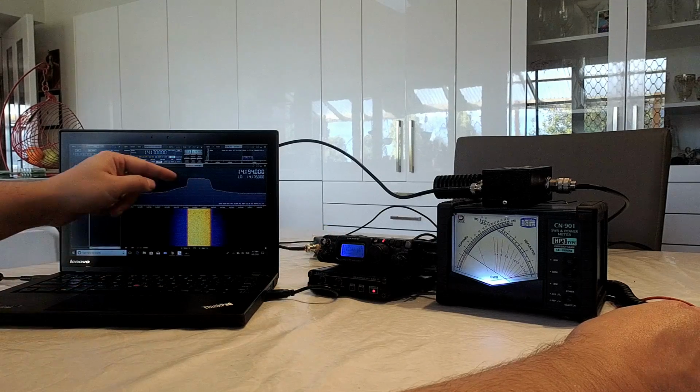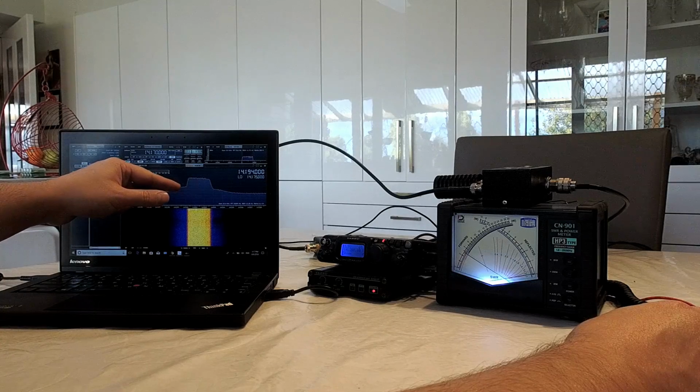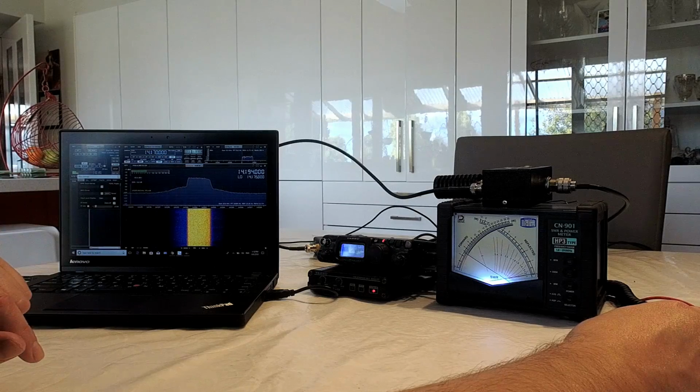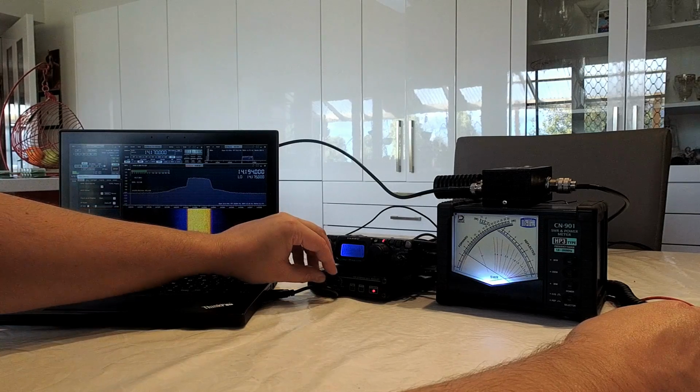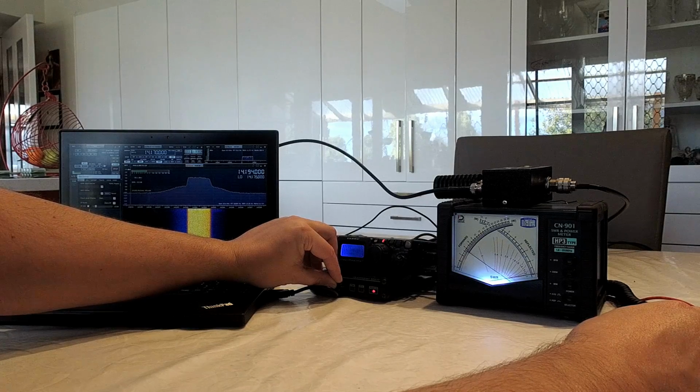Okay, so the left side is stronger than the right side, so we count from the left. We've got 1, 2, 3. 3 divisions, so 30 dB, and we're just a little bit over the top division, so I've got better than 30 dBc IMD performance, and that's at, I think, somewhere like 3 to 4 watts. Now let's increase it to maximum power.